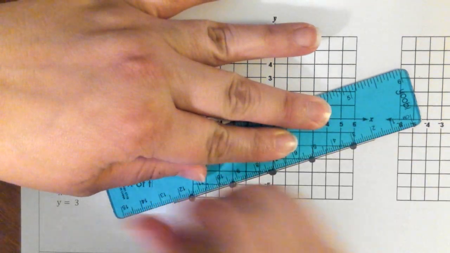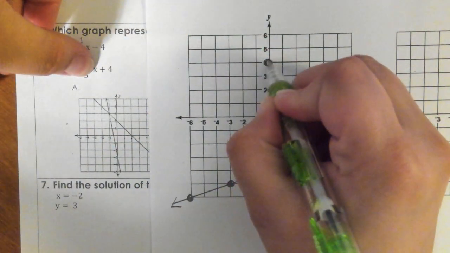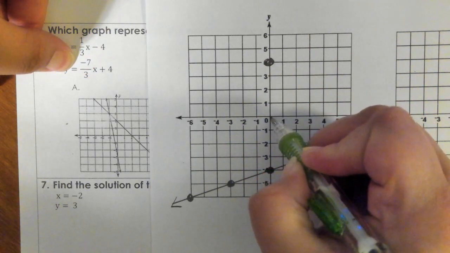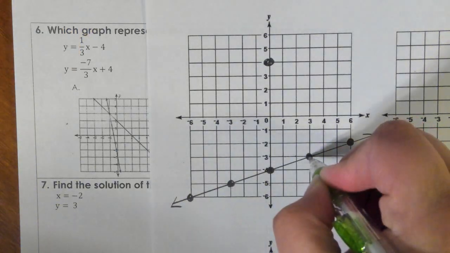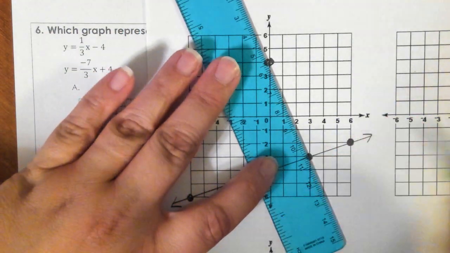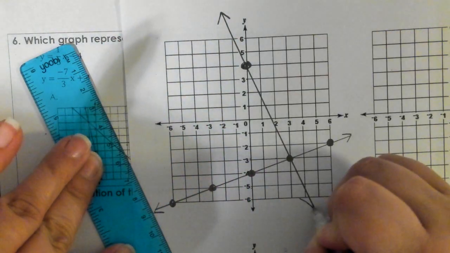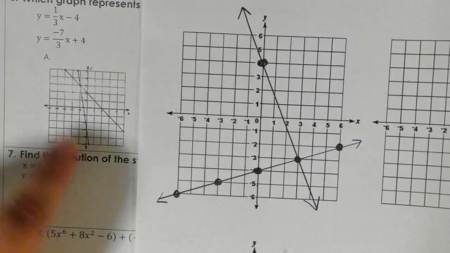Okay, then the second one starts at positive 4, but it says to go down 7 and then right 3 because it's positive. And we obviously can't fit any more points on the graph. So if this is what my graph should look like, I'm looking at each one of these and seeing, okay, does that look right?